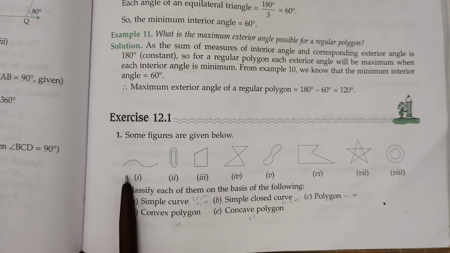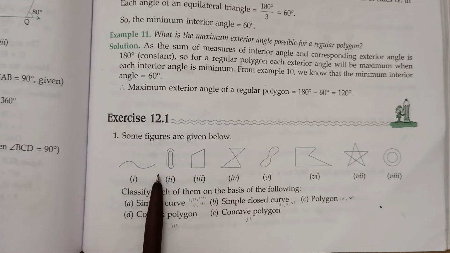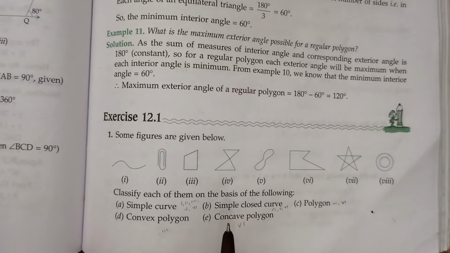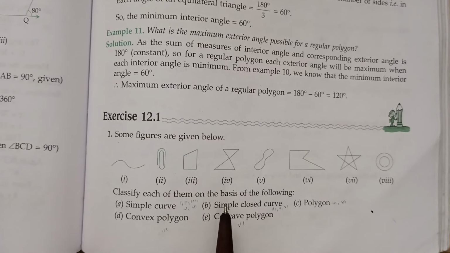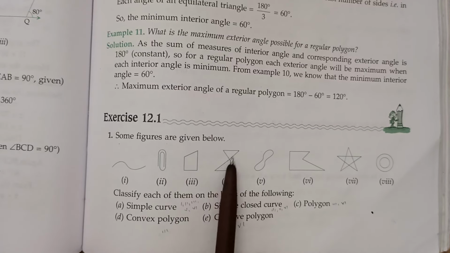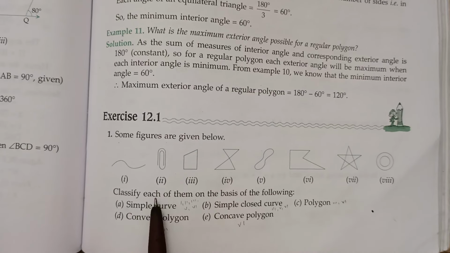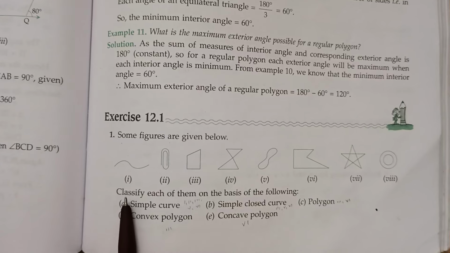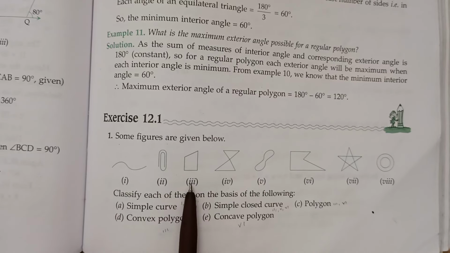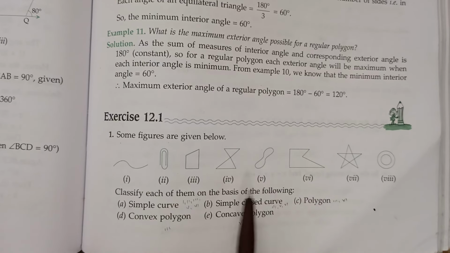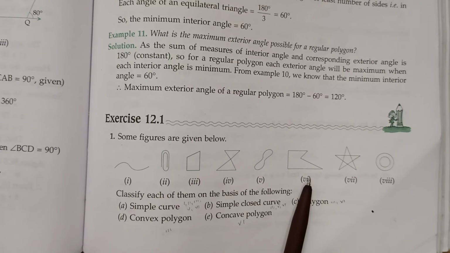So you can see here first, second. Okay, these are simple curves. At the same time, the simple curves do not cross over each other, do not overlap each other, isn't it? The lines do not overlap each other. So first, second, third, fifth, and sixth, these are the simple curves.